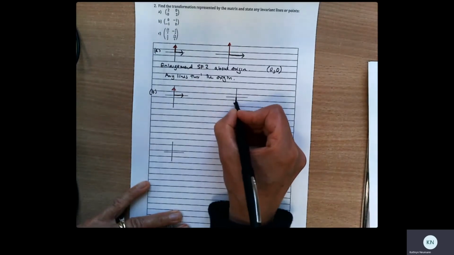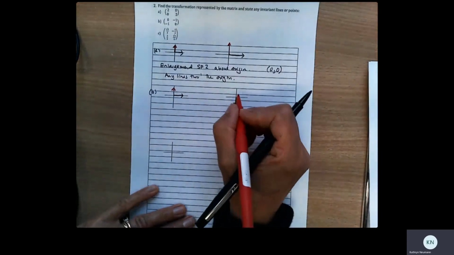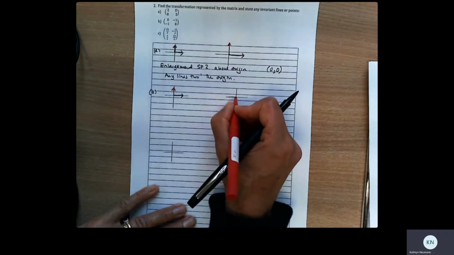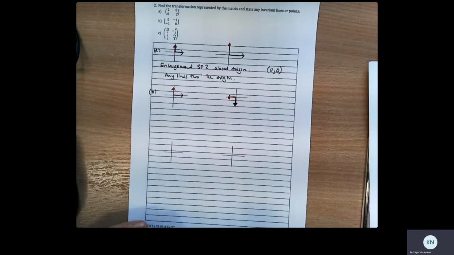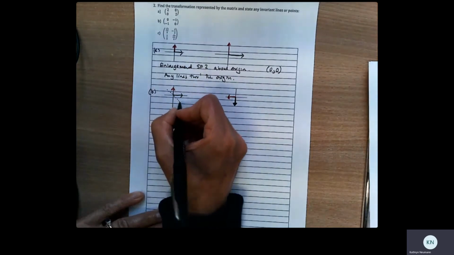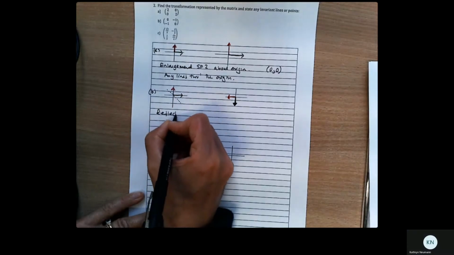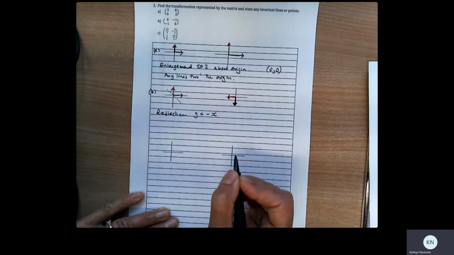You need to be quite deliberate about where things are going and watch that you're plotting the right points. And then the red vector ends up at minus 1, 0. So that goes like that. So what's happened here? This is a reflection in this line here. So this is a reflection in the line y equals minus x.